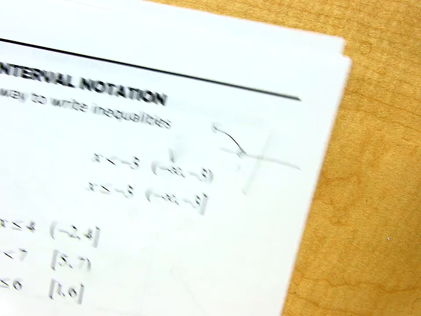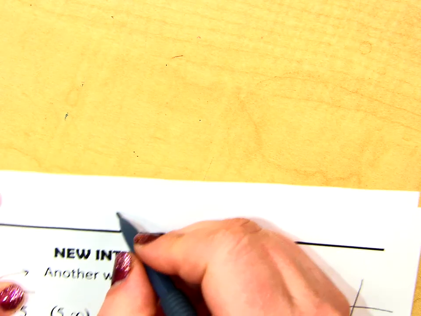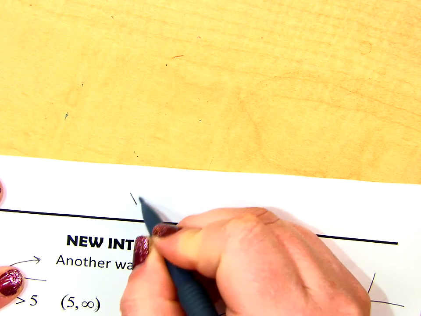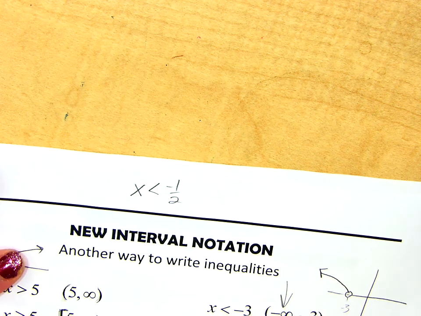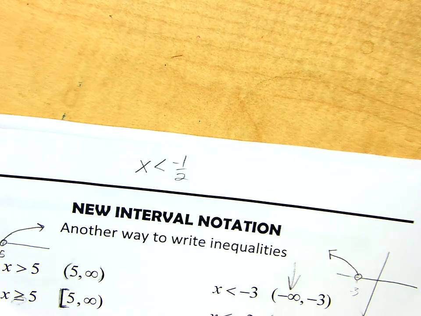So do me a favor, somewhere on your paper, use interval notation to try and do this one. What would x is less than negative 1/2 look like in interval notation?